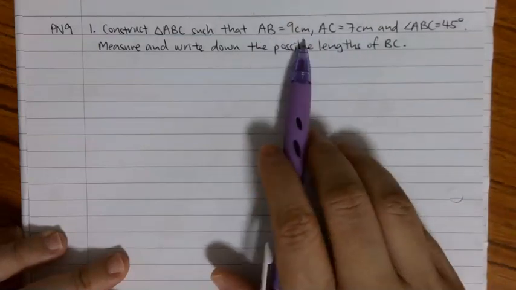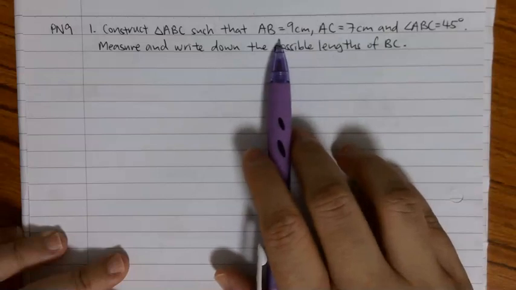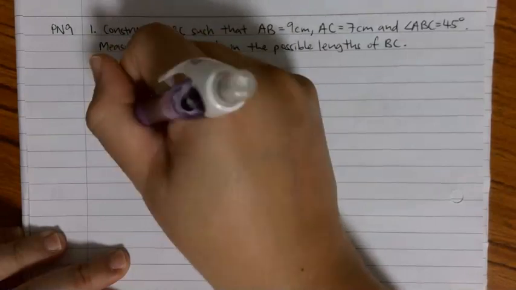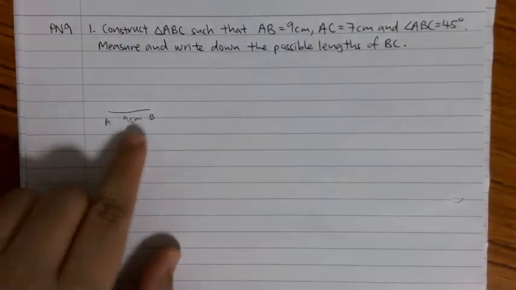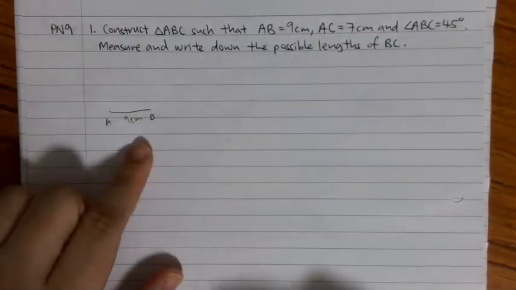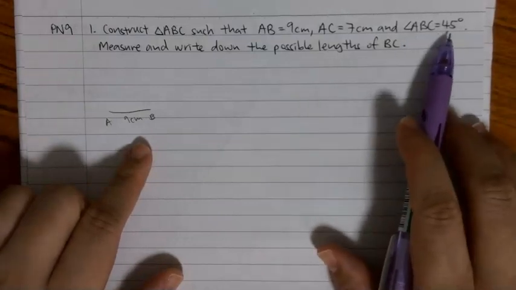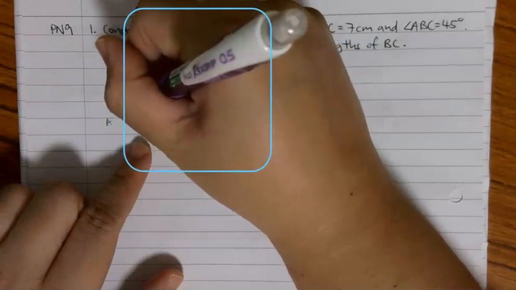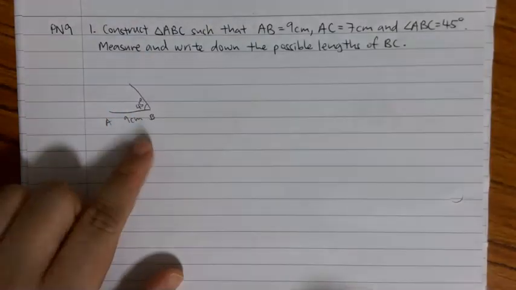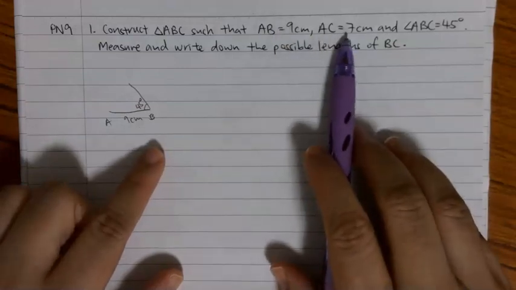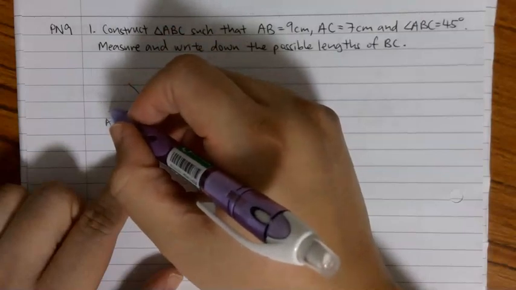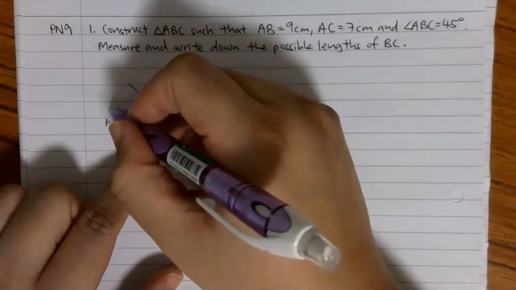I'm going to do my usual. AB is the longer side, so I'm going to let AB be the base. Then angle ABC is 45 degrees, so I will have ABC as 45 degrees, and AC is 7 cm.